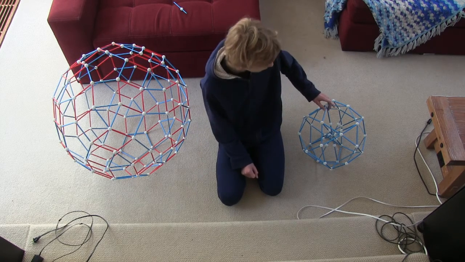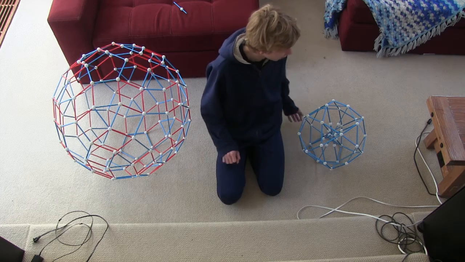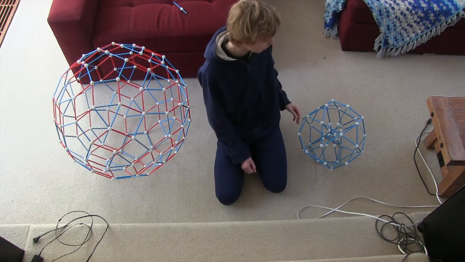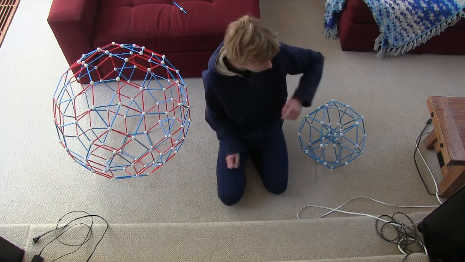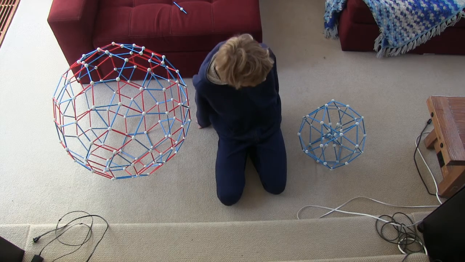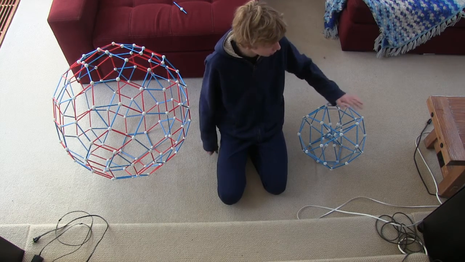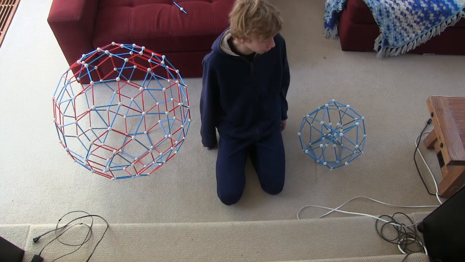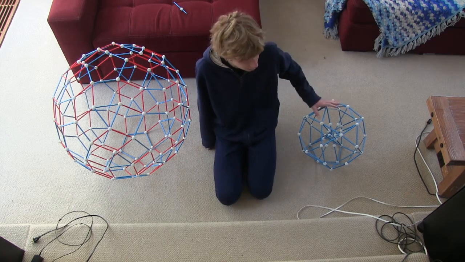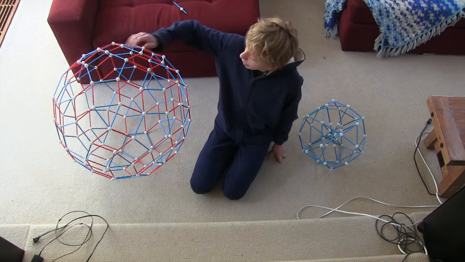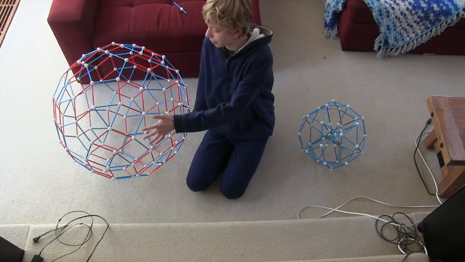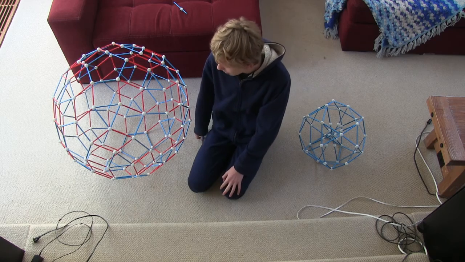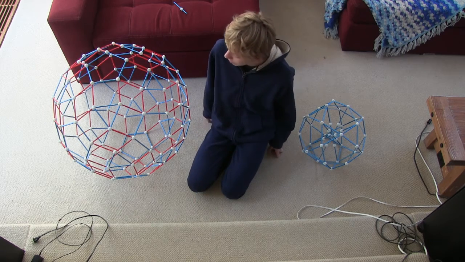And then some triangles: 5 on the top, 5 on the bottom, 5 around this middle layer, and 5 down here, so I think 20 triangles total. And I think if we looked at the numbers for this zonish shape, they should be the same.